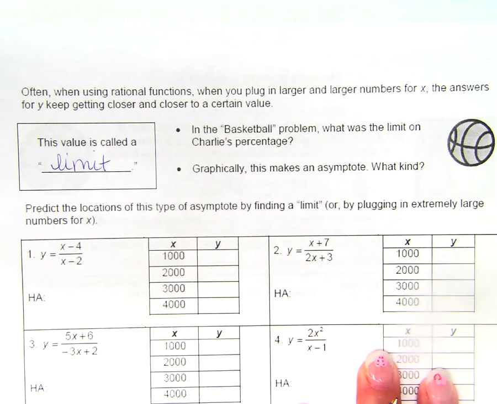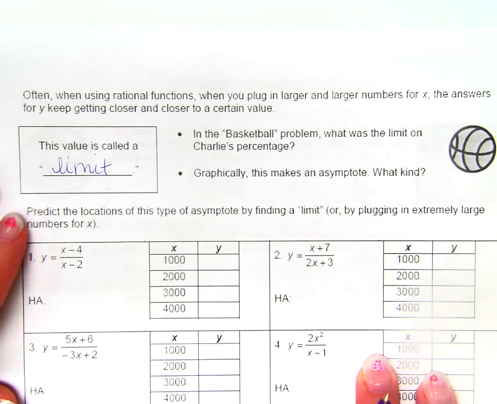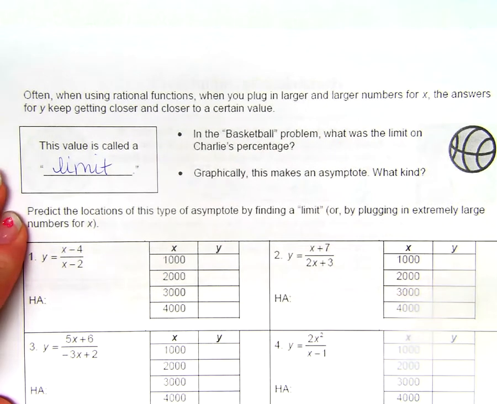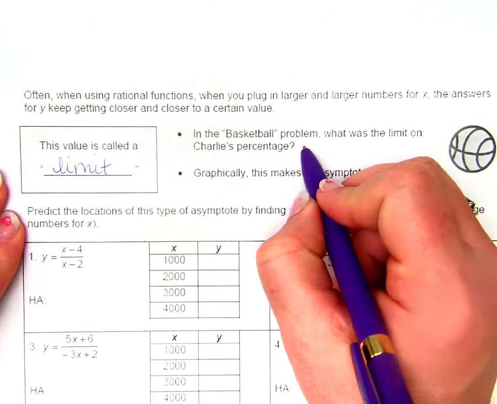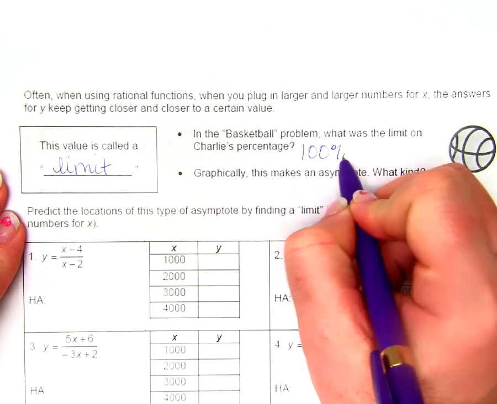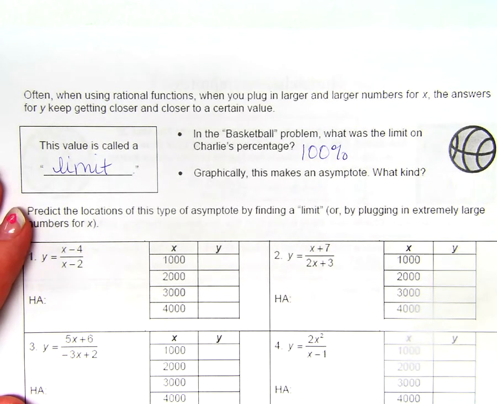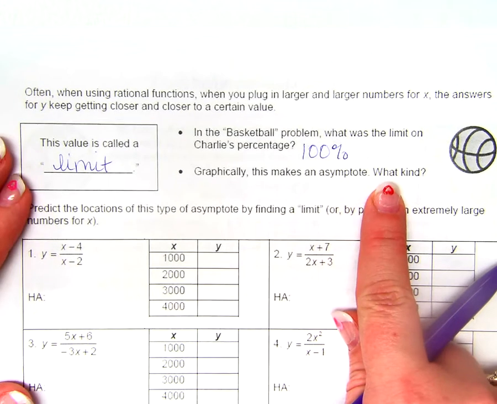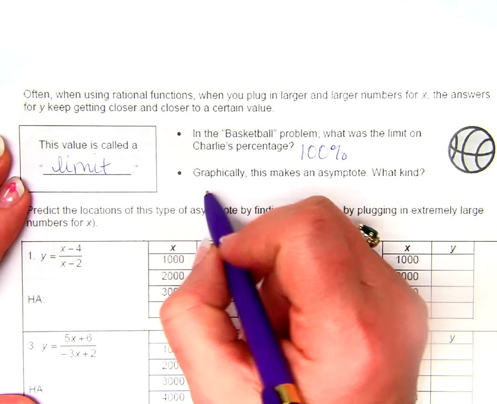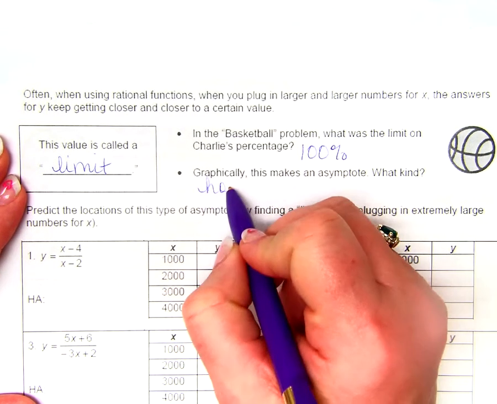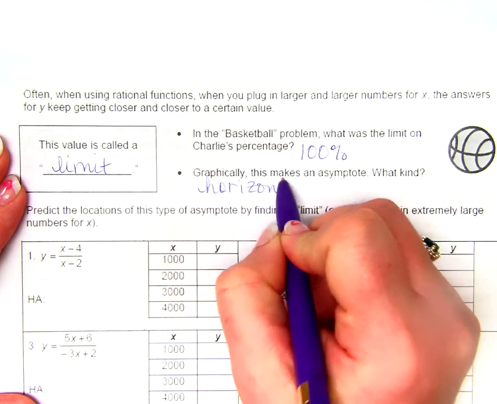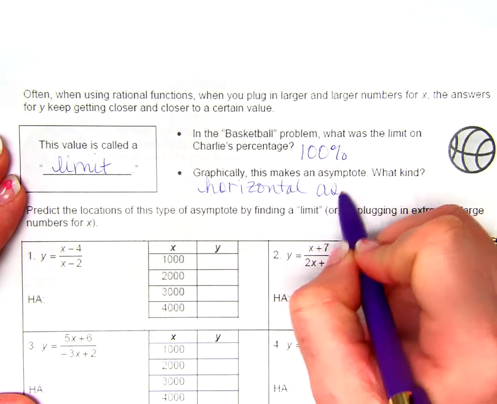Okay? It's a value that something gets closer and closer to. So in this problem, what was the limit on her percentage? Well, the limit was 100%. Even though it won't get to 100%, that's where it's going. That's where it's approaching. So graphically, this makes an asymptote. What kind of an asymptote? Well, hopefully by now you figured out that this makes a horizontal asymptote.